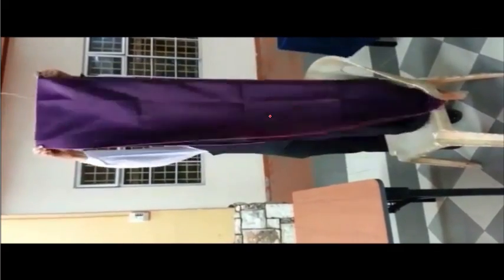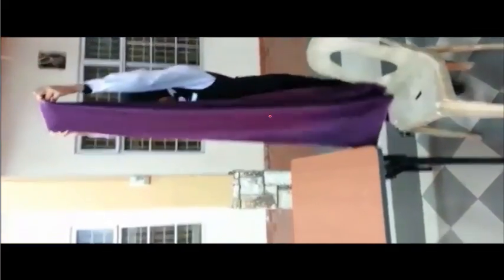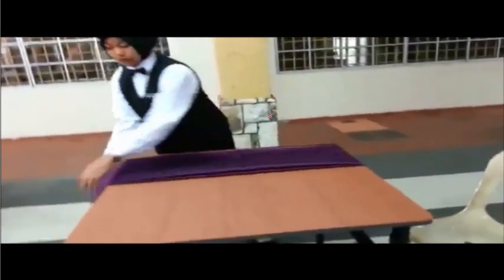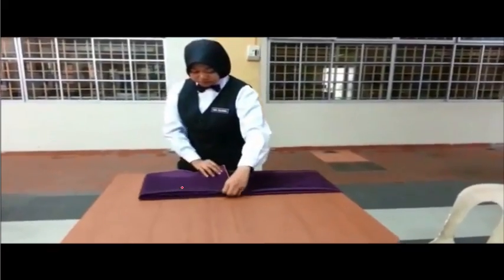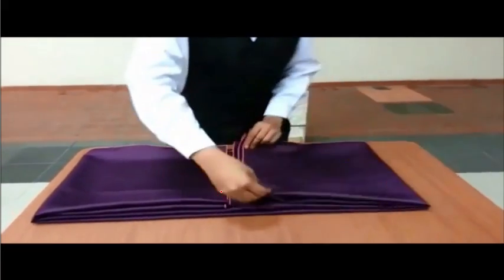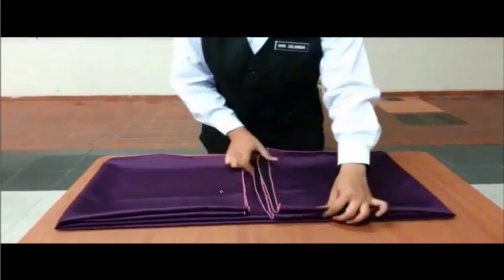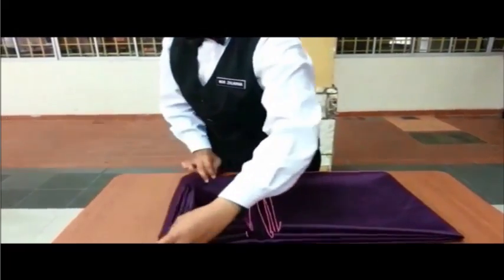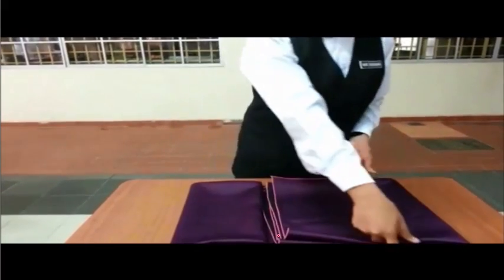So as you can observe, you need to make sure that you fold the tablecloth as we have mentioned in the procedure. And you need to make sure also that it is right side up, not the wrong one. So this is the demonstration on how to fold the tablecloth. You need to conduct a mise en place. You need to prepare the cloth. So this is the right way of folding the tablecloth.